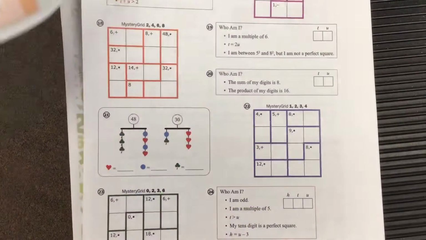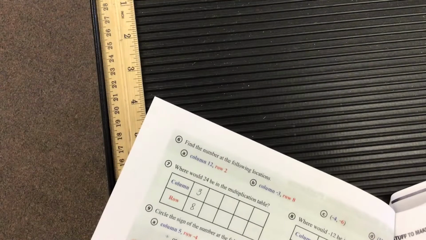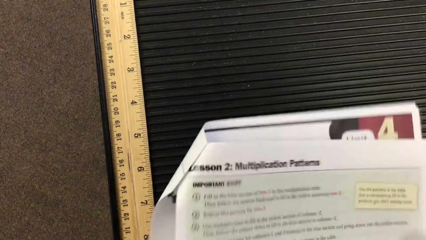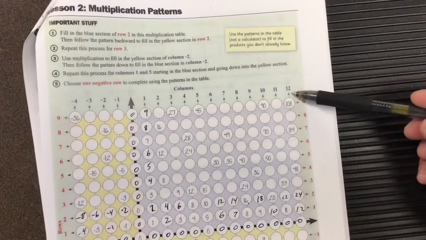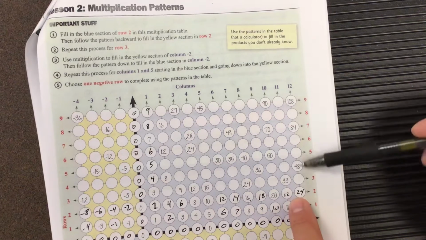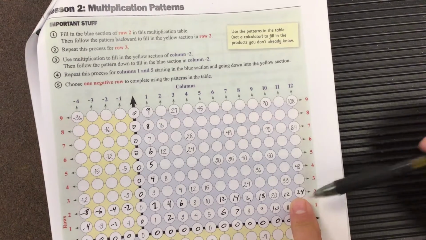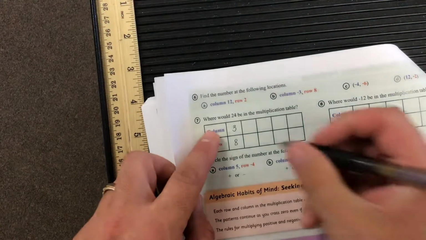All right, next page. Find the numbers associated with the following. Column 12, row 2. So column 12 would be here. Row 2, we have that one done. That would be 24. So 6A on the back, write down 24. That would go right here.